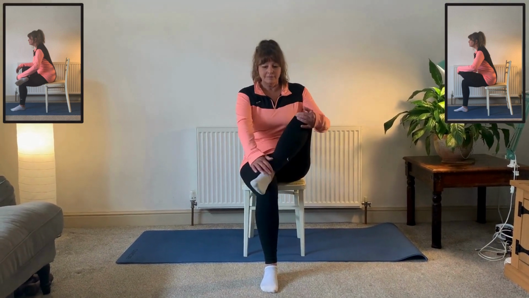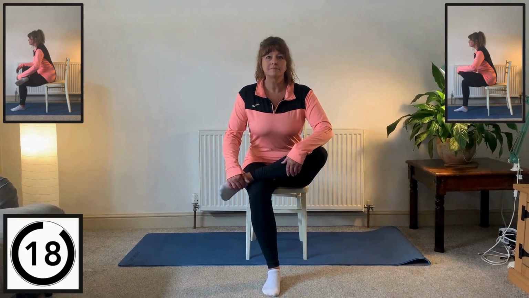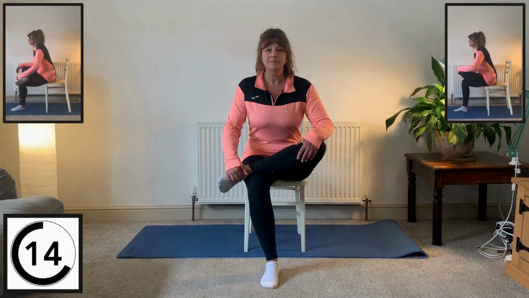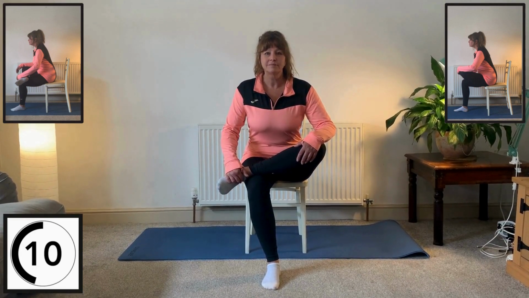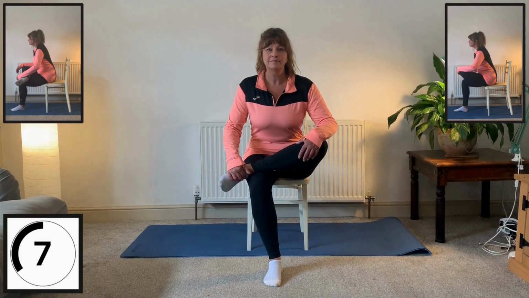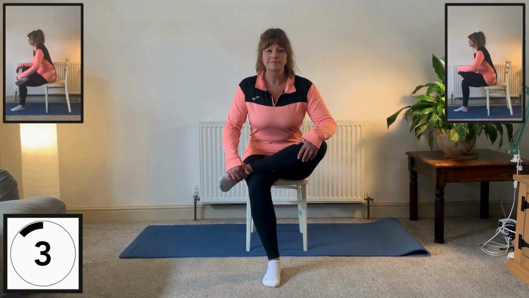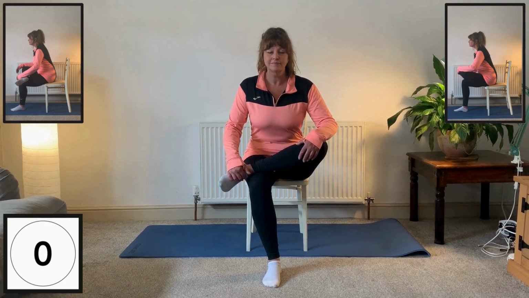Now pick up your left foot and place the ankle on your right knee. Sit up tall, fold from the hip and gently tilt your hips down towards the thigh. Feel the deep stretch in your left hip. Release your foot.